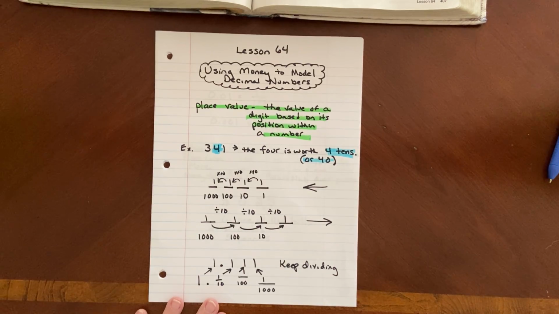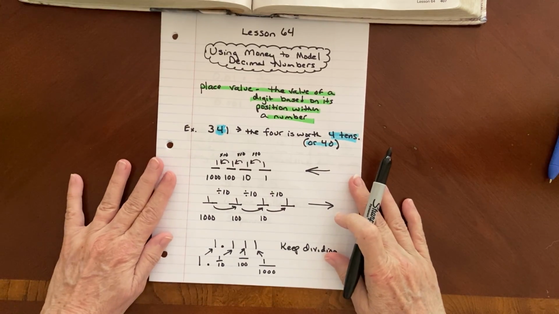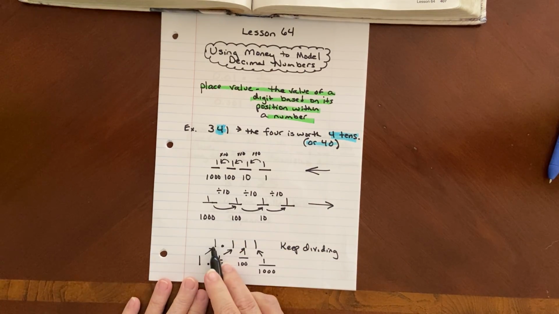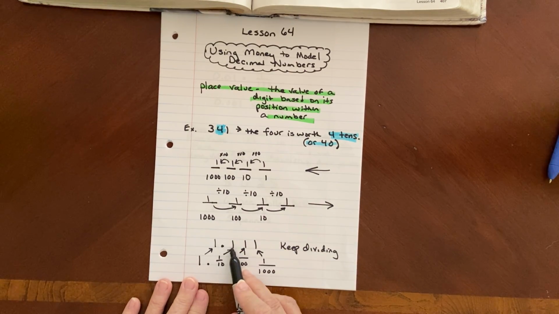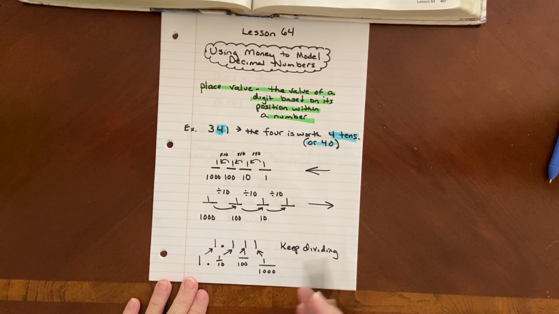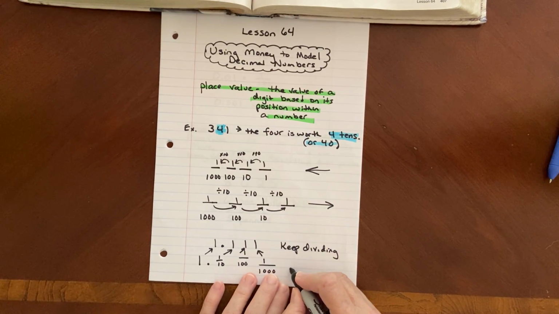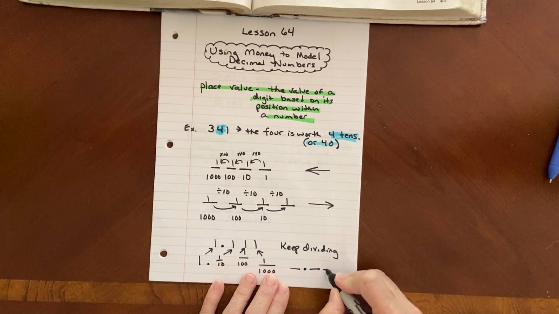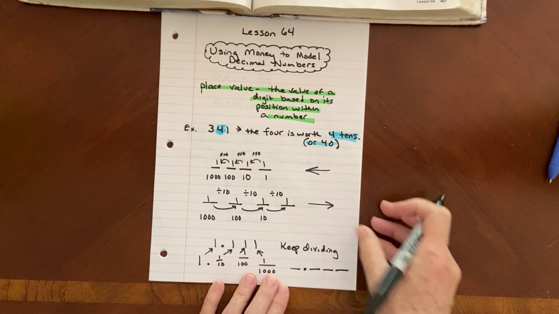I'm going to keep doing that when I have decimals. So if I have 1, notice my big decimal here. I have 1/10 divided again by 10. I have 1/100th divided again by 10. I have 1/1,000th. So ones place, tenths place, hundredths place, thousandths place.